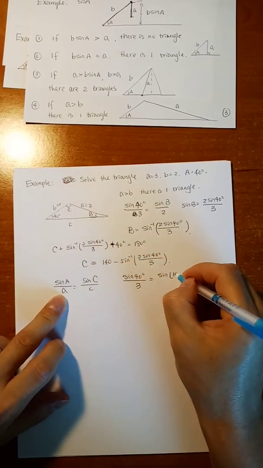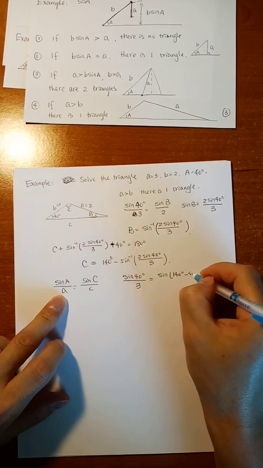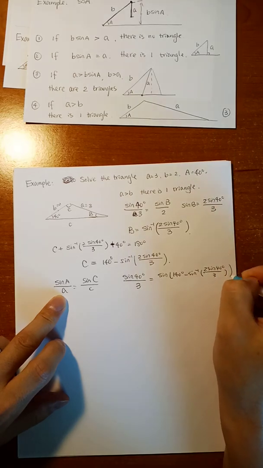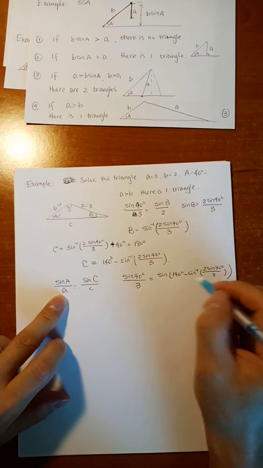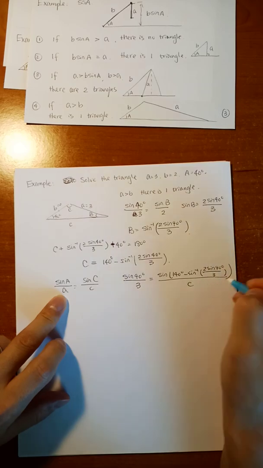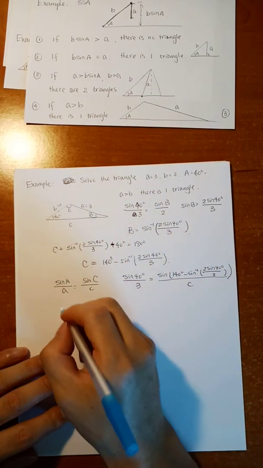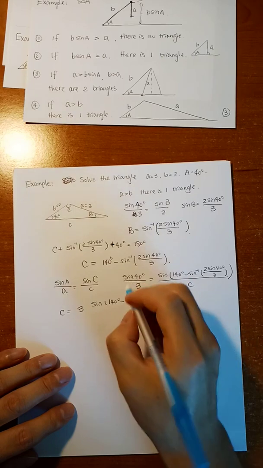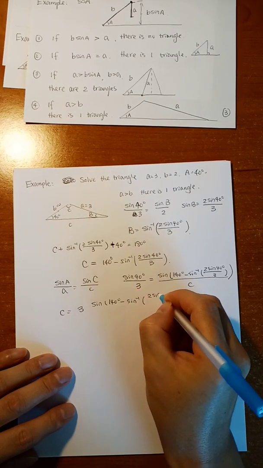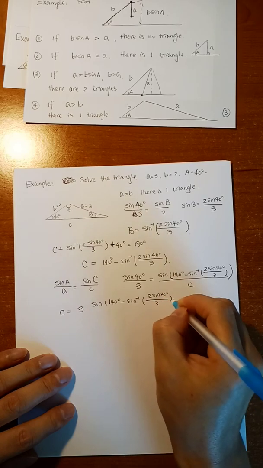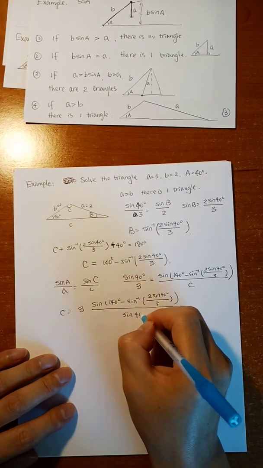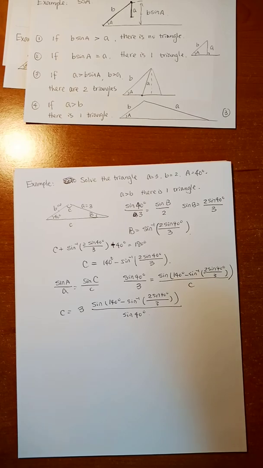And it is equal to sine C, this long expression, 140 degrees minus sine inverse of 2 sine 40 degrees over 3, over side C. And then from here you solve for C, you will get C is 3 sine of 140 degrees minus sine inverse of 2 times sine 40 degrees over 3, over sine 40. Alright, so this is the side C.